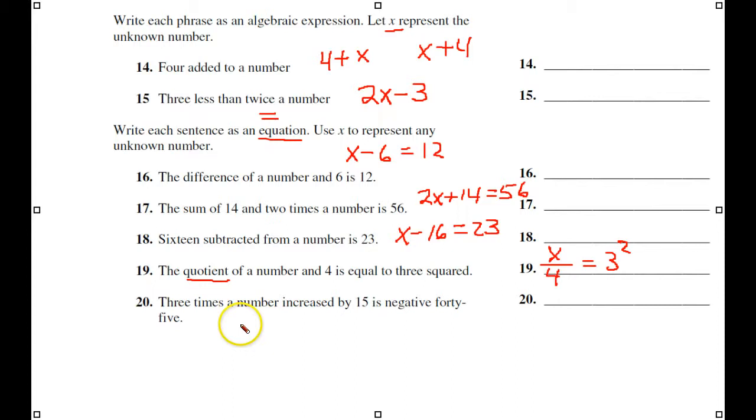All right. Oh, we're doing very well. We're going to finish. 3 times a number increased by 15 is a negative 45. Wow. Okay, this one wasn't too bad, and hopefully it's starting to build your skills.